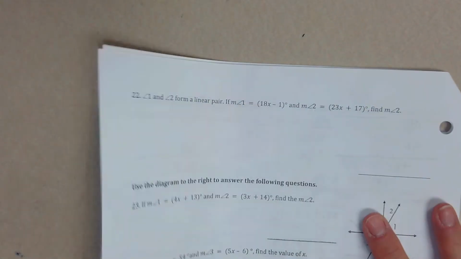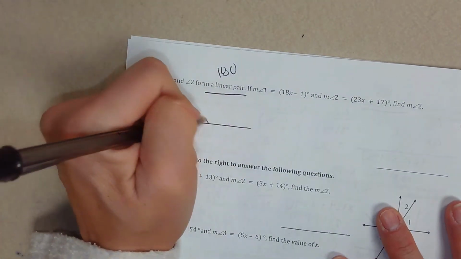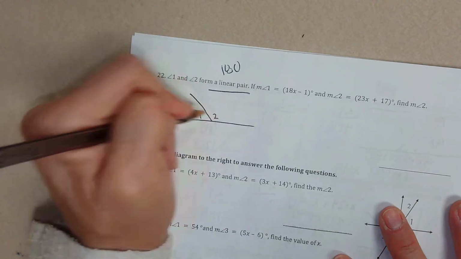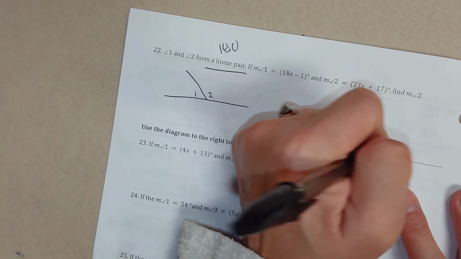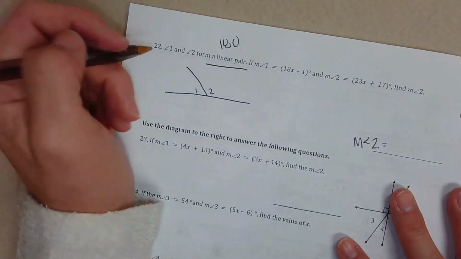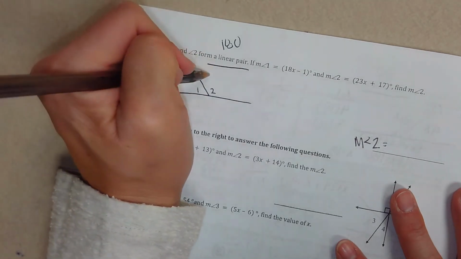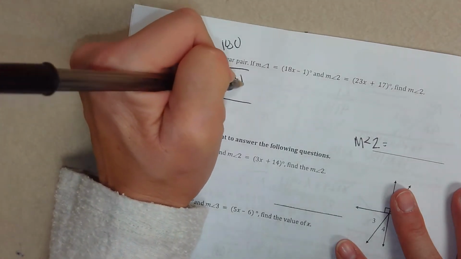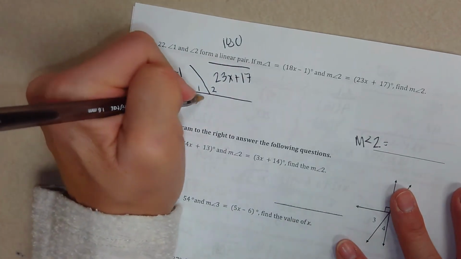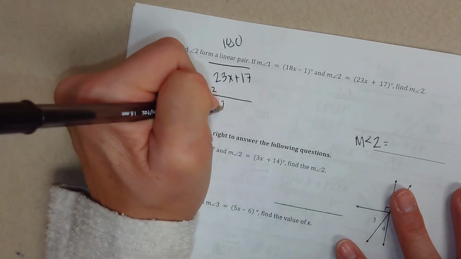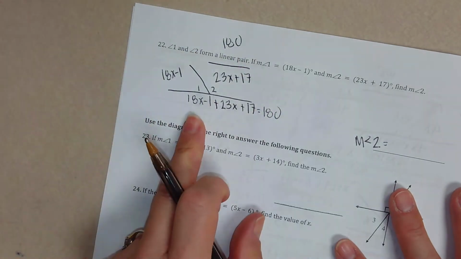Okay, again, another linear pair. So they're going to add to 180. Okay. Angle 1, angle 2. It wants you to find the measure of angle 2 at the end, though, so we've got to make sure that we're doing that correctly. Angle 1 is 18x minus 1, and angle 2 is 23x plus 17. Okay, 18x minus 1 plus 23x plus 17 equals 180.